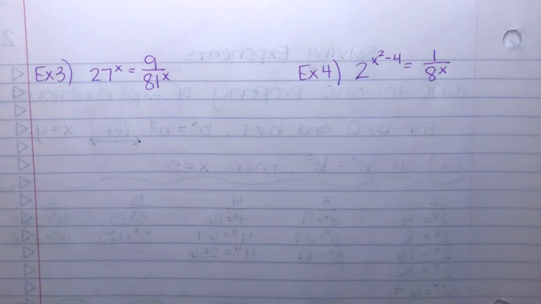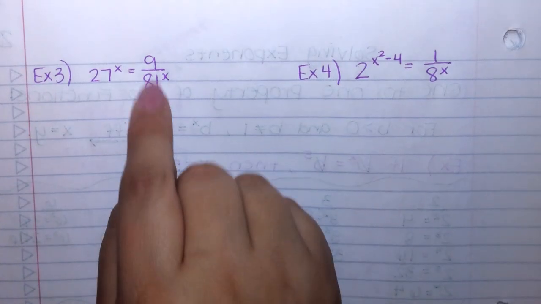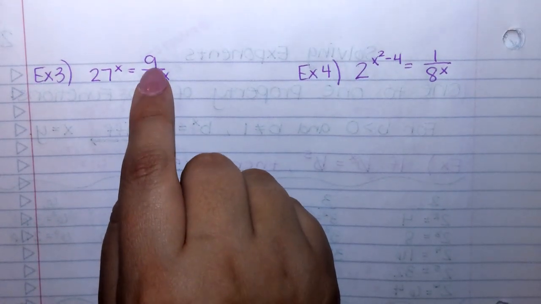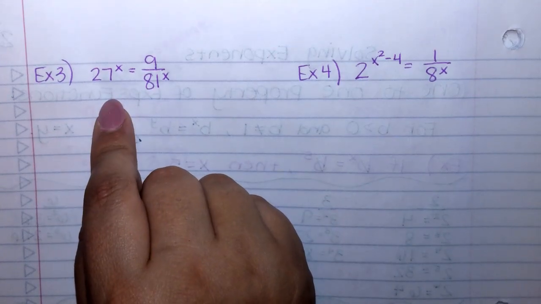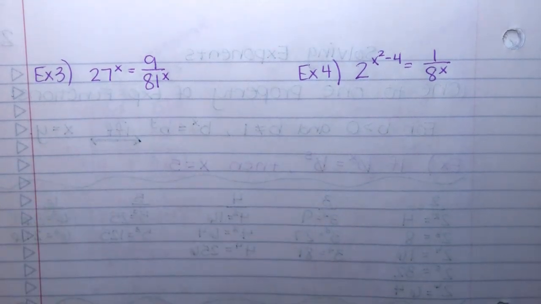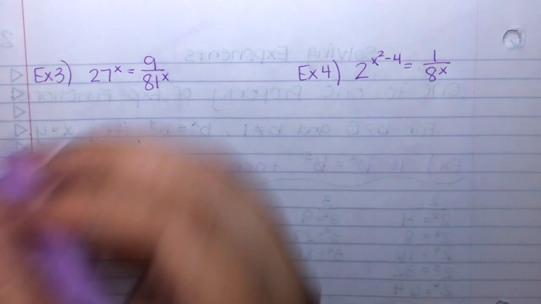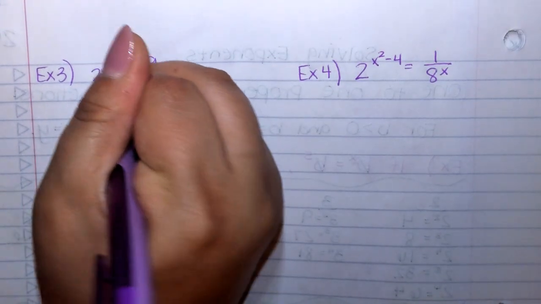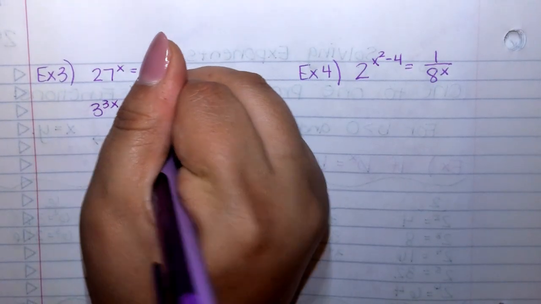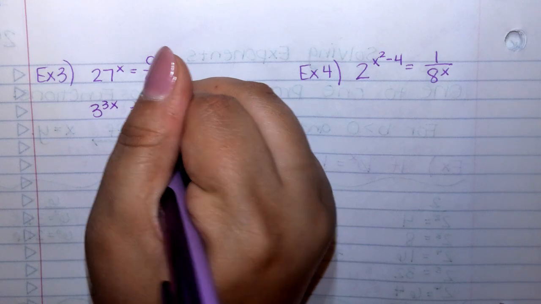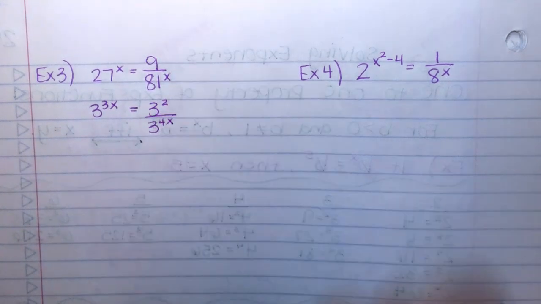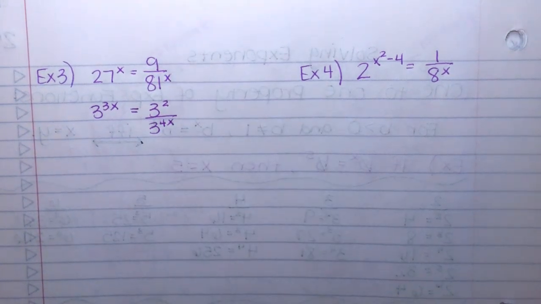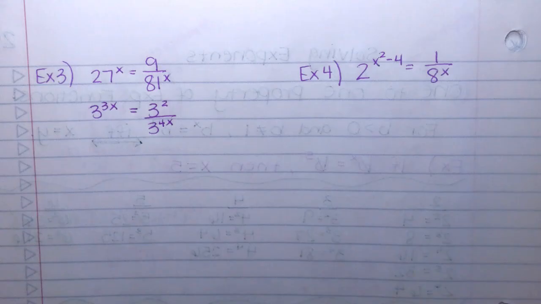Number 3, what base can I make all of them? 3. How come I can't do 9? Because do you agree 9 and 81 work? But does 27 turn into 9? No. So that's why. So just be aware of that. All right, so I'm going to turn these all into 3. And then what?